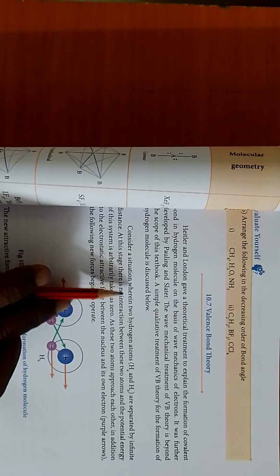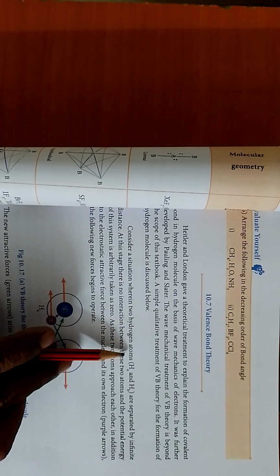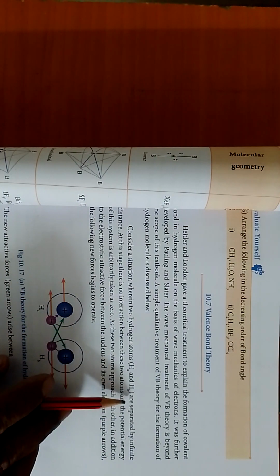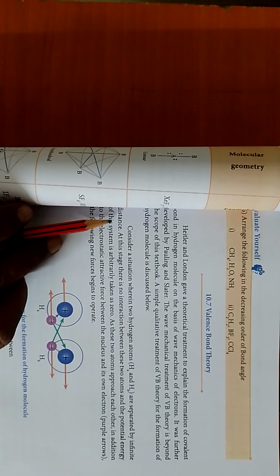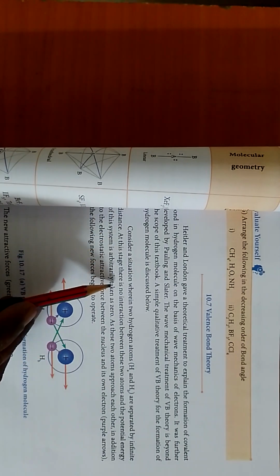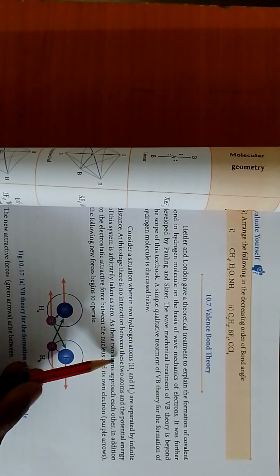Consider a situation wherein two hydrogen atoms, HA and HB, are separated by infinite distance. Initially, the distance between these two hydrogen atoms is infinity. At this stage, there is no interaction between these two atoms and the potential energy of this system is arbitrarily taken as 0.